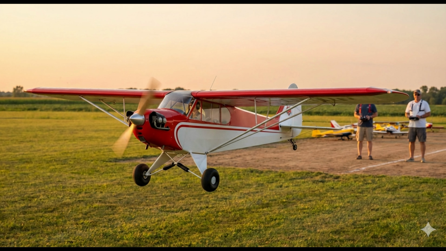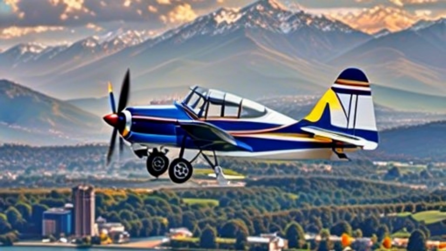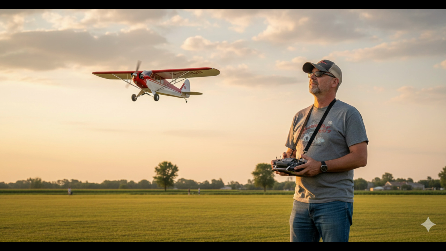Motor and propeller. Most modern RC airplanes use electric motors. The motor spins the propeller, creates thrust, and pulls or pushes the airplane forward. Types of motor setups: front-mounted, pull type; rear-mounted, push type. The faster the airflow over the wings, the more lift is produced.